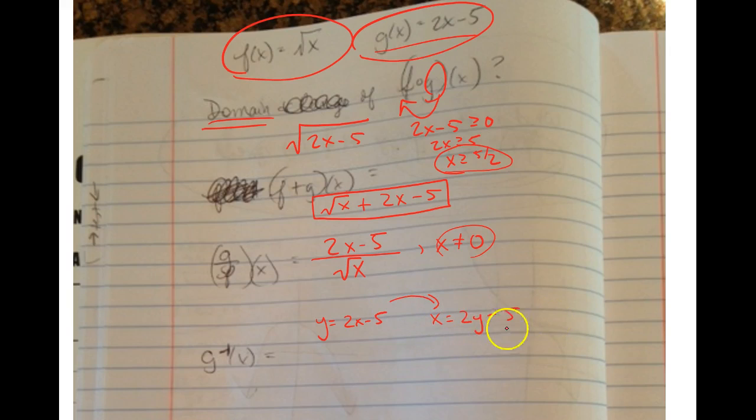And now you're not done. You need to get y by itself. So I'm going to add 5 to both sides, and then I'm going to divide by 2. And when I do that, this equation that's left over is my answer. This is it. So that's how you could write your final answer.